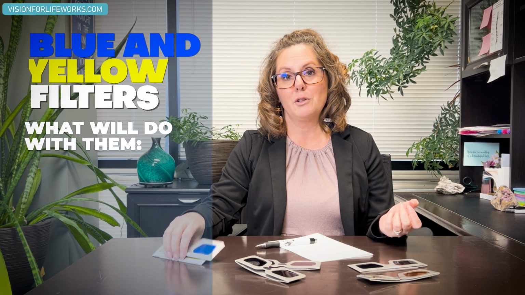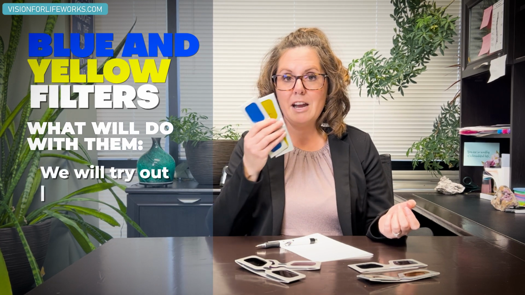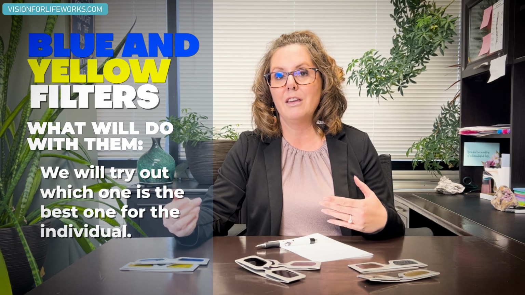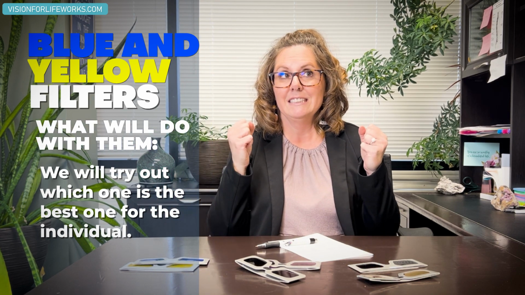So what we'll do is try out which filter is the best one for the individual. They'll wear them right before the thing that's causing them to feel that panic. It helps to take the edge off and helps them to be calm. It calms those frayed nerves and they can perform better.